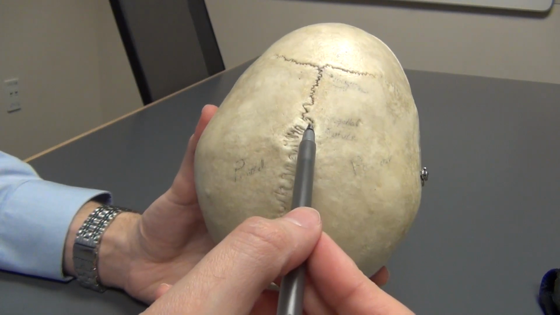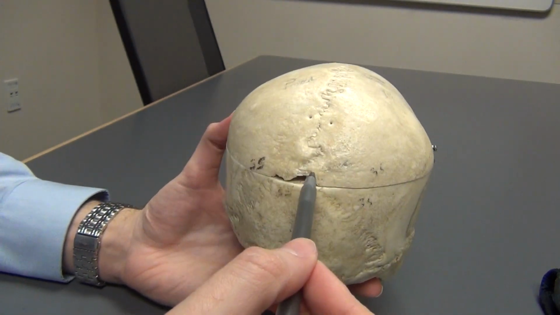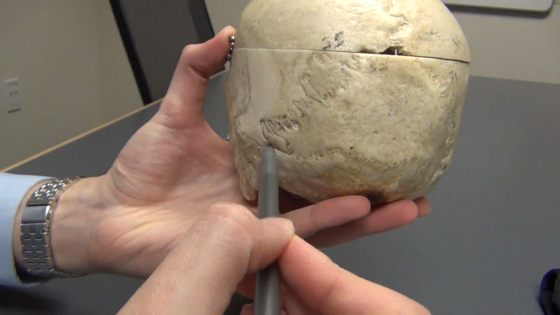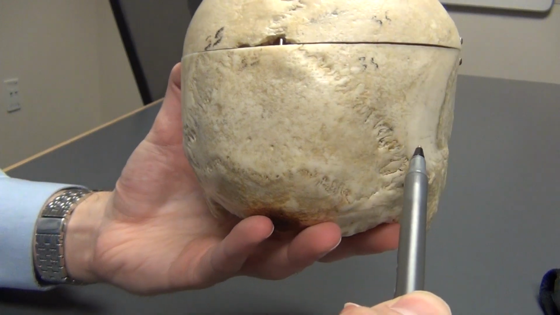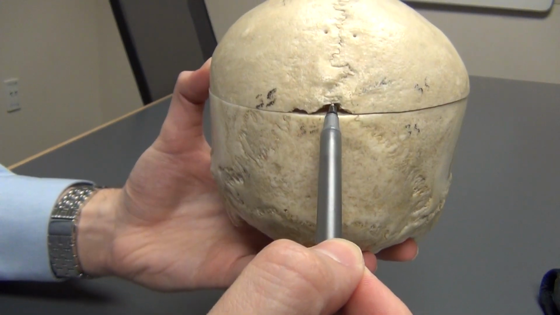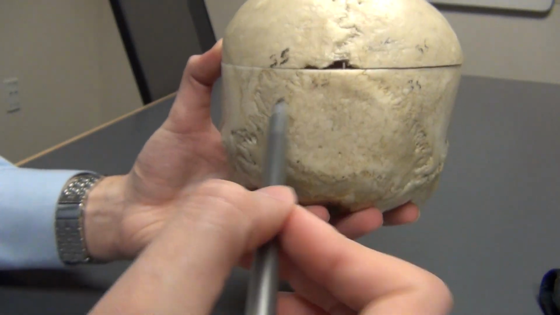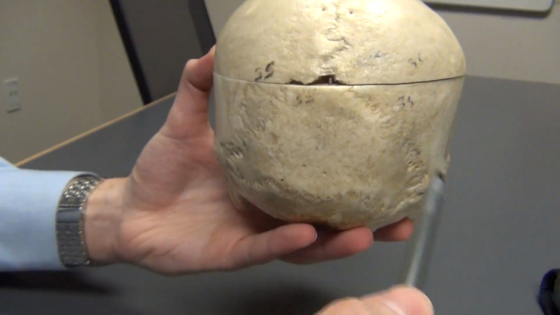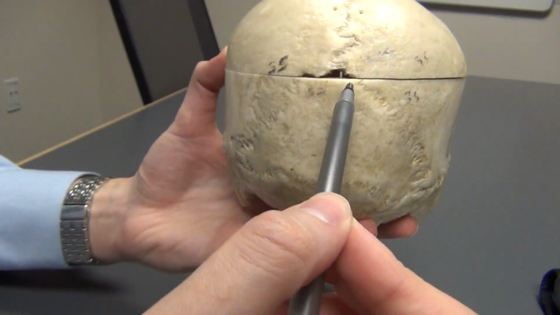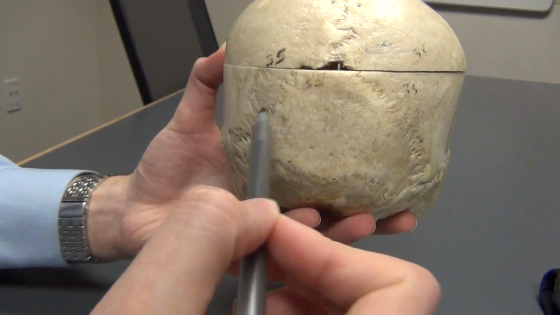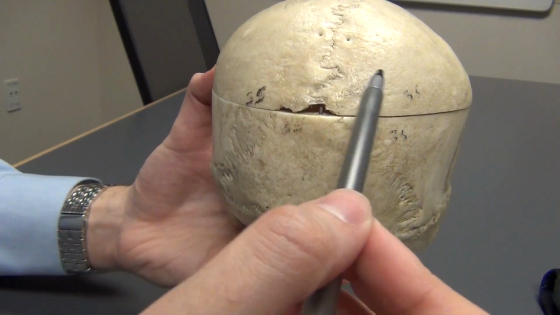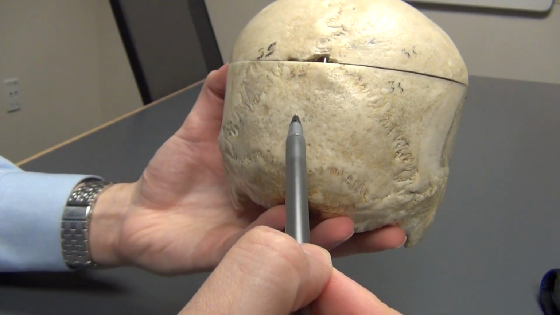If we follow the sagittal suture down, we'll get to a branching point back here. I don't know if you can see it, but there's a suture going this way, obliquely, and a suture going that way, obliquely. This branching point is called the lambda, because the sagittal suture and these two sutures make what looks like the Greek letter lambda. The lambda is where the lambdoid sutures come off. These are the lambdoid sutures, separating the parietal bones from the occipital bone.